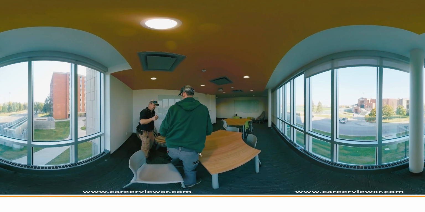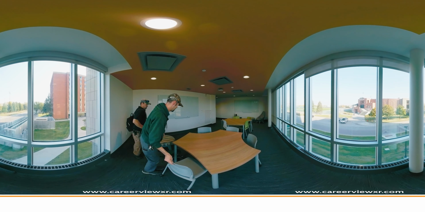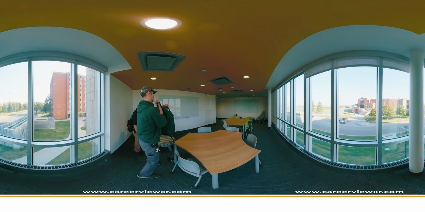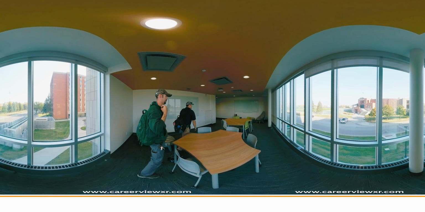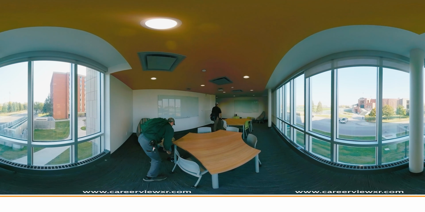A work order for the showroom in Catherine Hall pops up, stating that the room temperature is very cold. Mike and Andy decide to go check it out.